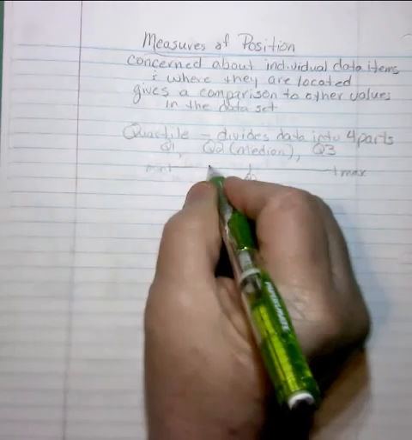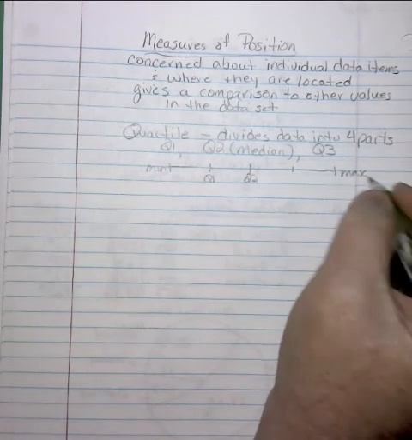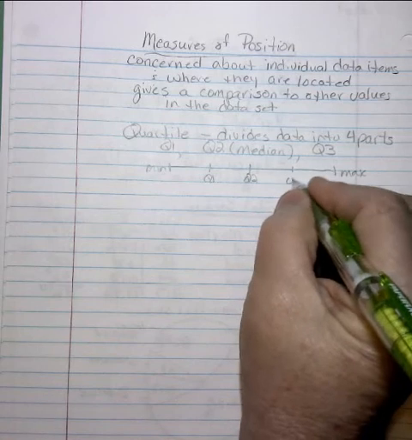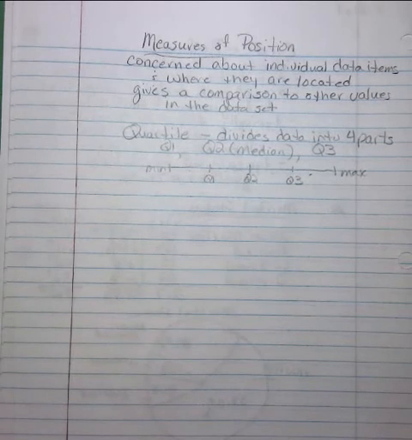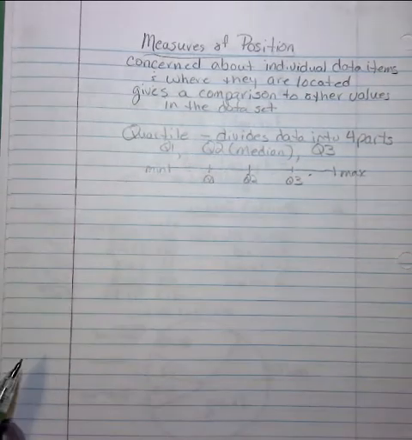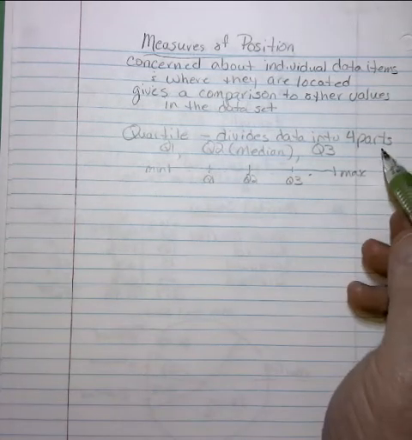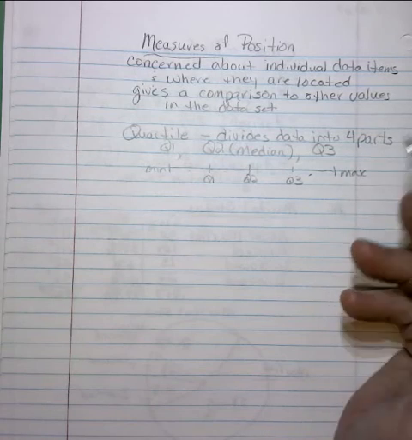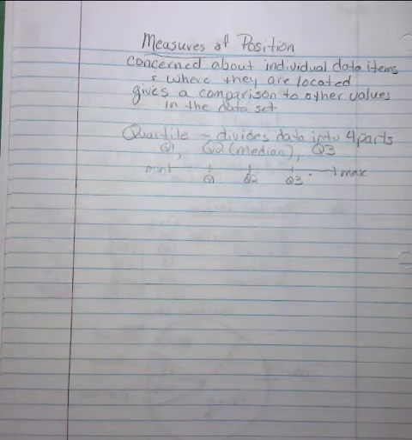Then you find the middle value of the lower half, that's quartile 1, and the middle value of the upper half, and that's quartile 3, and that gives you 25% for each component of your data. We've done this in a previous lesson, and I'm just quickly going through again how you find quartiles, giving you that 5-number summary that you can find when you find quartiles.